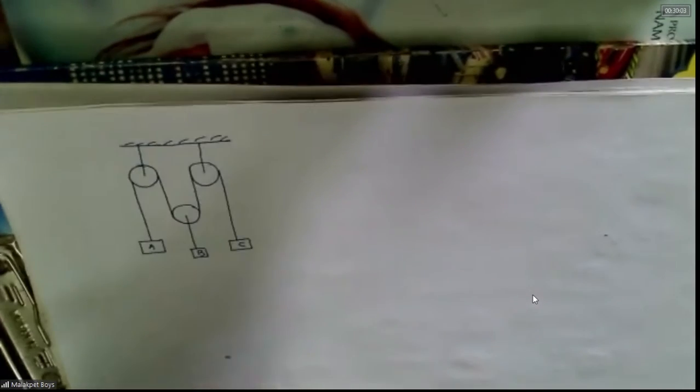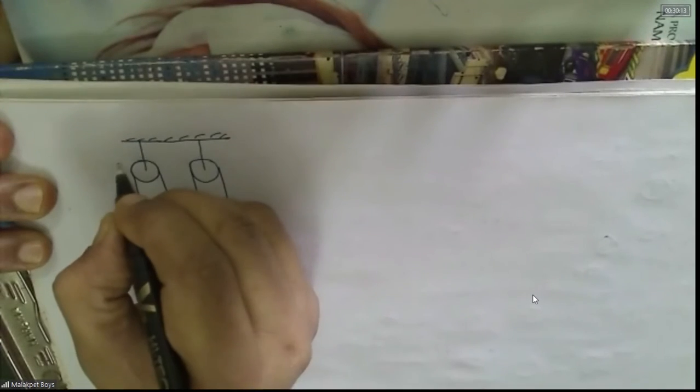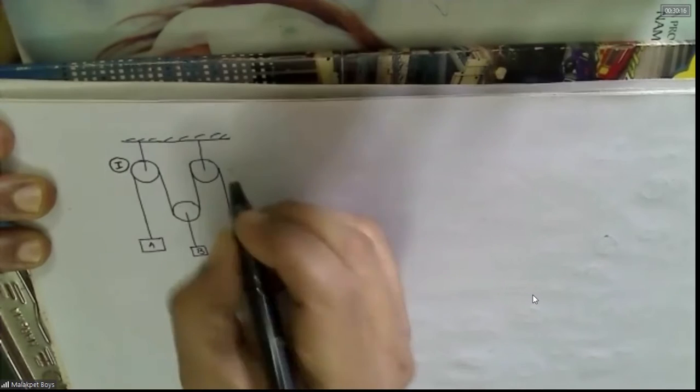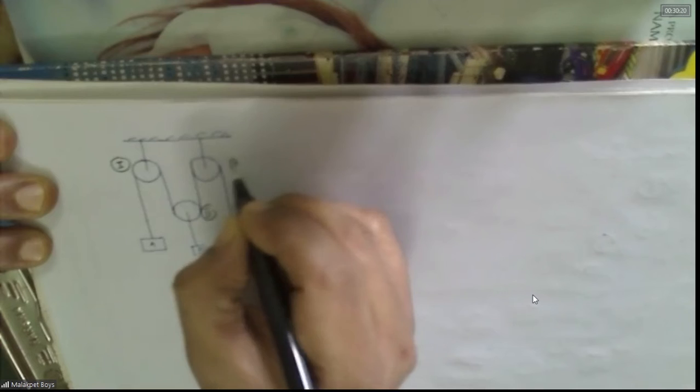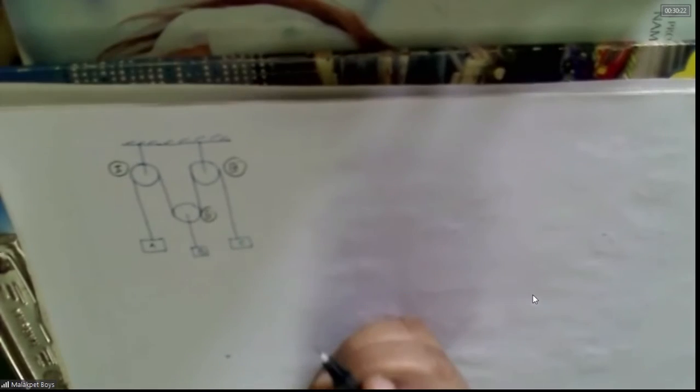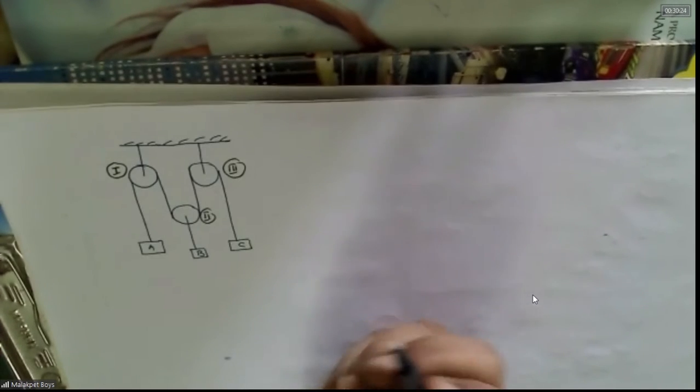Suppose we have a system like this. Understood this? These two pulleys are fixed. There are three pulleys in this. What are those? One is this pulley. This is the second pulley. This is the third pulley. Out of this, which pulleys are fixed? 1 and 3 are fixed now.